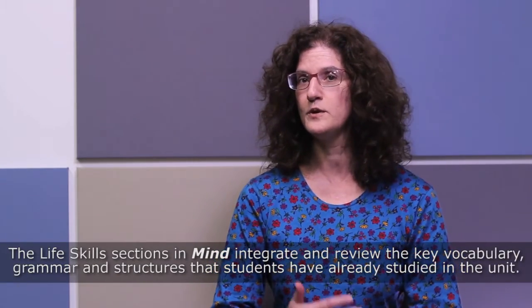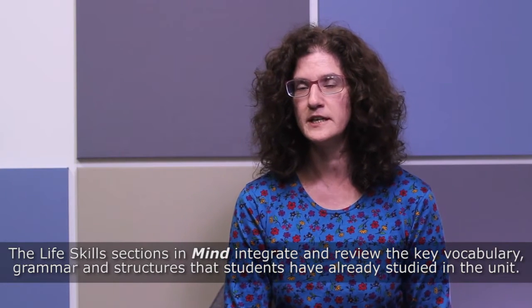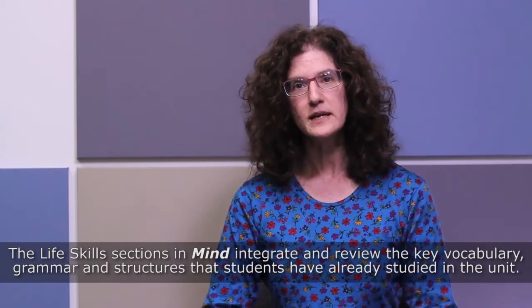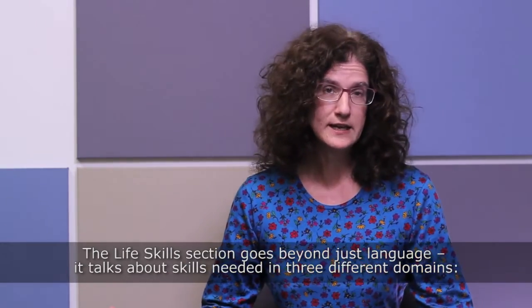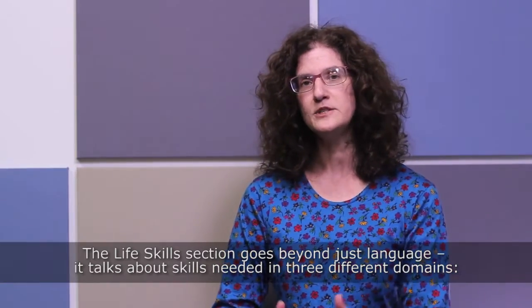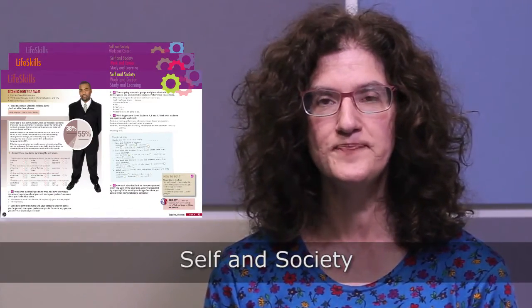At the end of every unit, we have 2 pages of a specific life skill. And one thing I like about the life skills is that they still integrate and review the key vocabulary, grammar, and structures that students have studied in the unit itself. But the life skills goes beyond just language and talks about life skills. So we've divided them into 3 different domains. We have study and learning, work and career, and self and society.